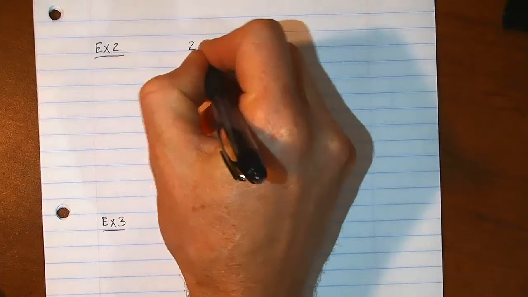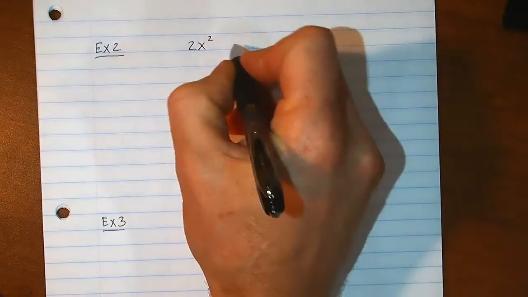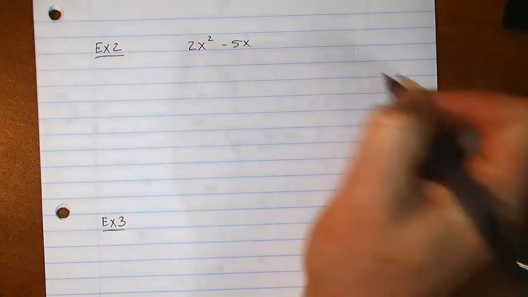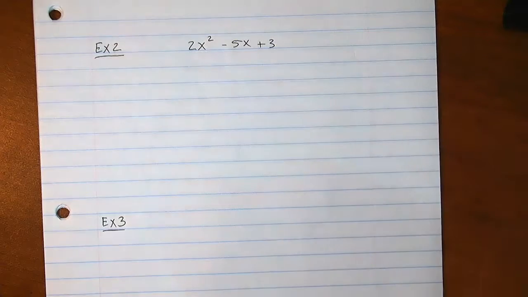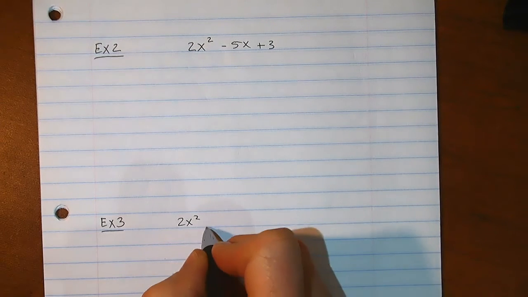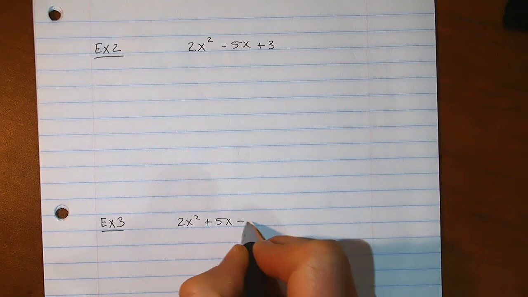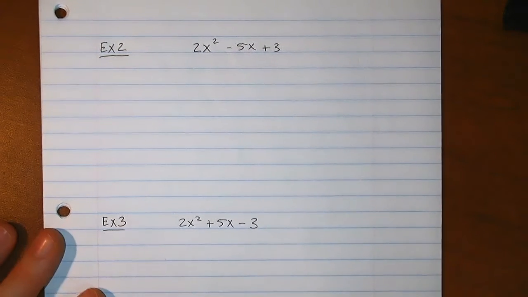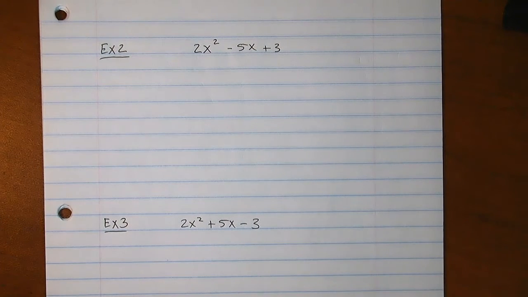Okay, so here we go. 2x squared minus 5x plus 3. There's my first one. And then my second one, 2x squared plus 5x minus 3. Okay, so very similar problems, the exact same numbers. I've just fiddled with the signs. Now, what I would like you to do is pause the video right now and try both of those.